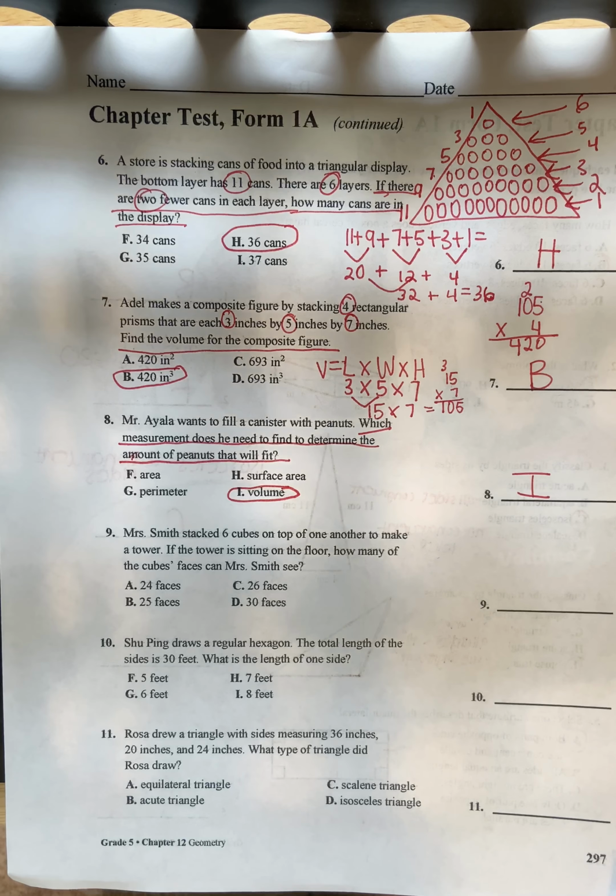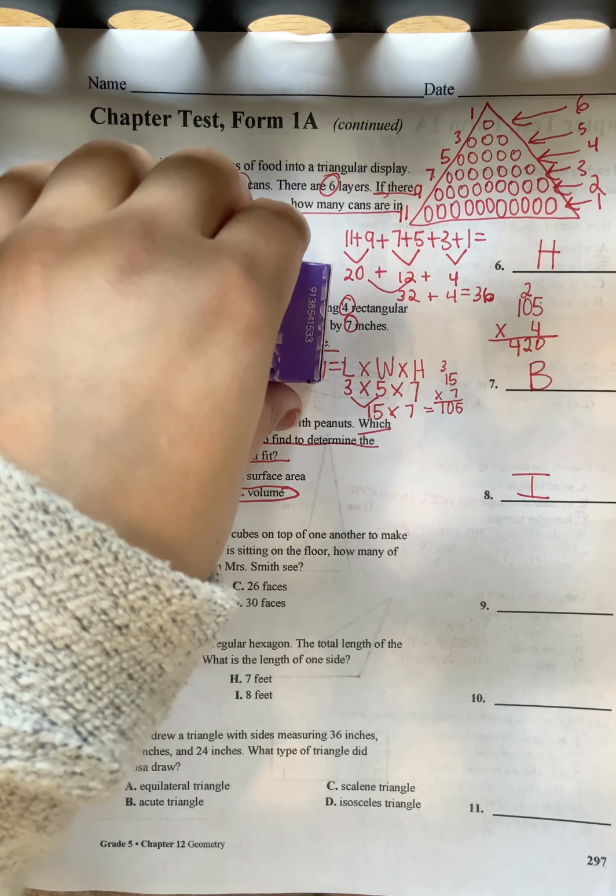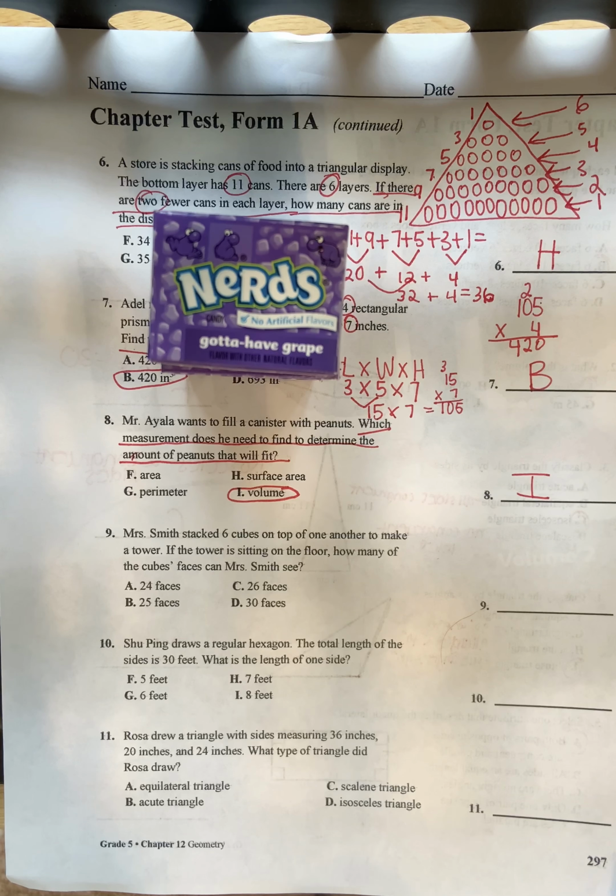Number 9, Mrs. Smith stacked 6 cubes on top of one another to make a tower. If the tower is sitting on the floor, how many of the cube's faces can Mrs. Smith see? Okay, so again, I'm bringing out my handy dandy nerd boxes, and these are going to be like our mini cubes almost. So I'm going to stack them here for us. 1, 2, 3, 4, 5, and I have one more. Don't want this to fall over. 6.